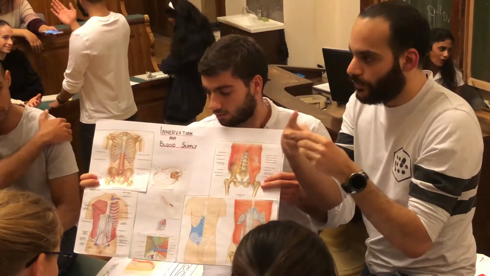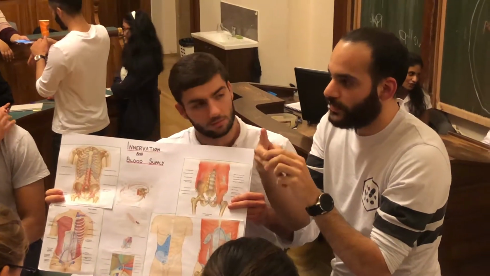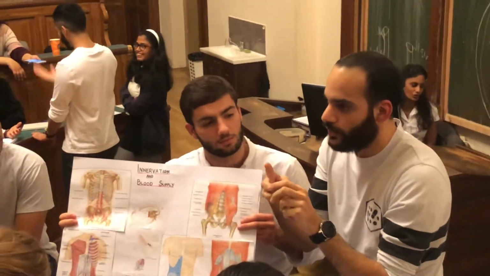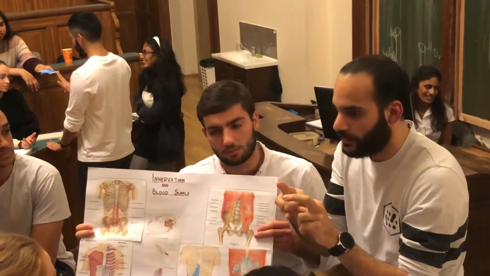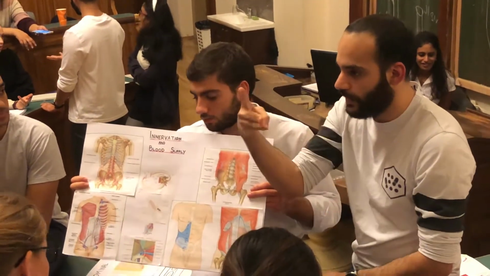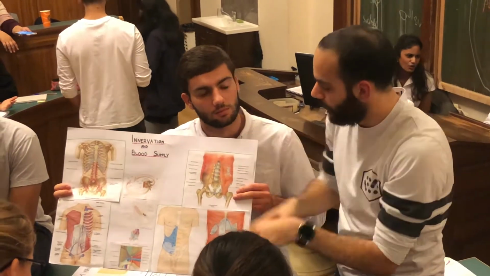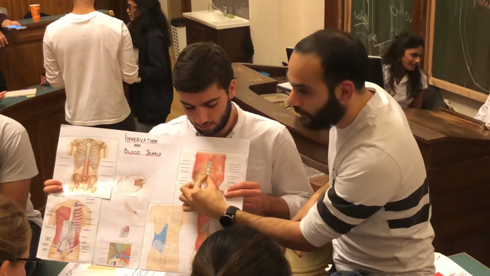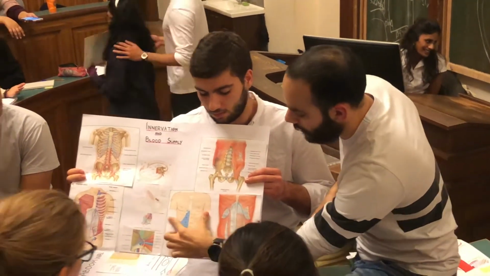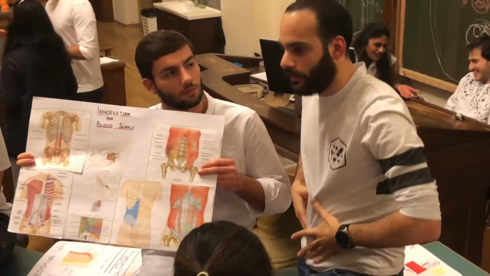Now the other 2 are the 2 first nerves of the lumbar plexus, which are iliohypogastric and ilioinguinal. So 3 nerves, 1 from the thorax, spinal cord, and 2 from the lumbar plexus. And they come like this, okay? Come like this, and they innervate basically the whole abdominal wall.